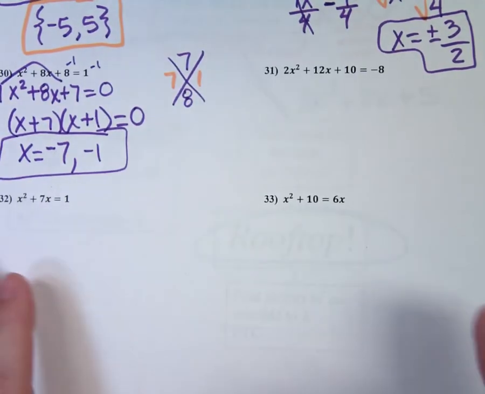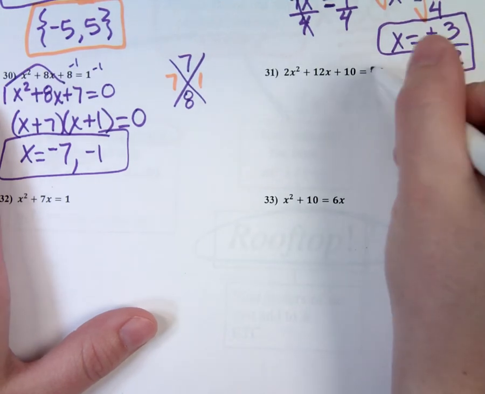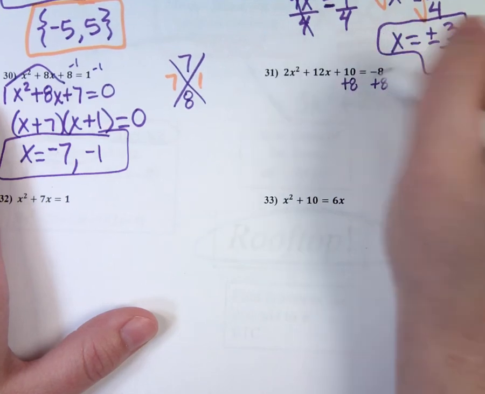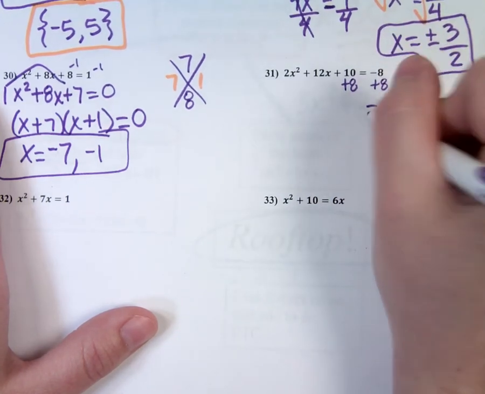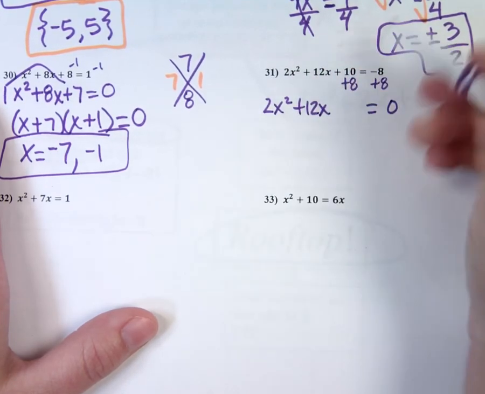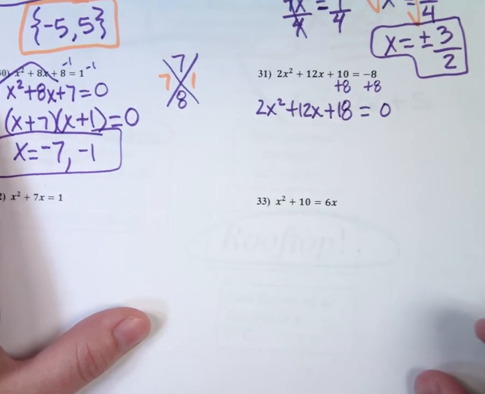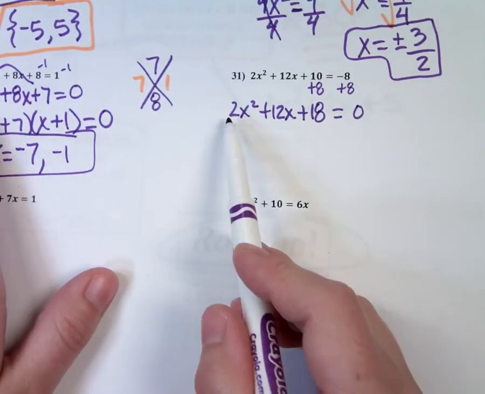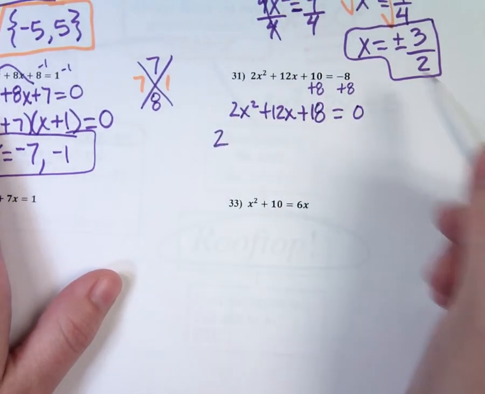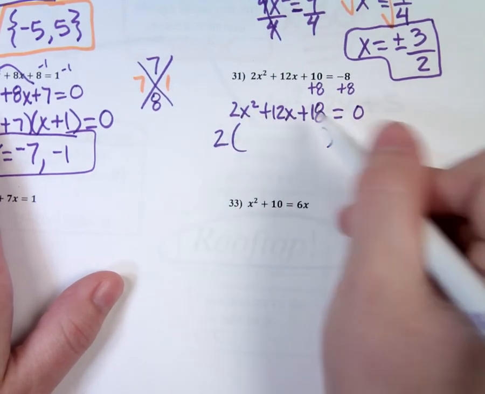Okay, 31. I'm going to try to factor again. So I'm going to make this side say equals 0, so I'm going to move this little minus 8 by adding 8. So if I do that, I'm going to have a 0 on the right, drop the 2x squared, drop the 12x. I can combine the 10 and 8 to make 18. So if I try to factor this, first I look to see if I have a GCF, and I do this time. All of these can be divided by 2. So I'm going to pull out the 2. They don't all have x's, so it's just a 2. So 2 times what gives all that back?